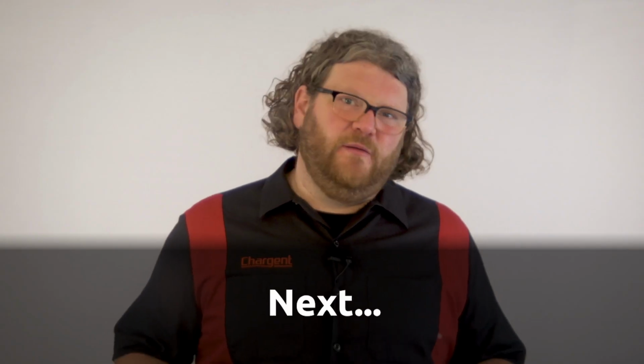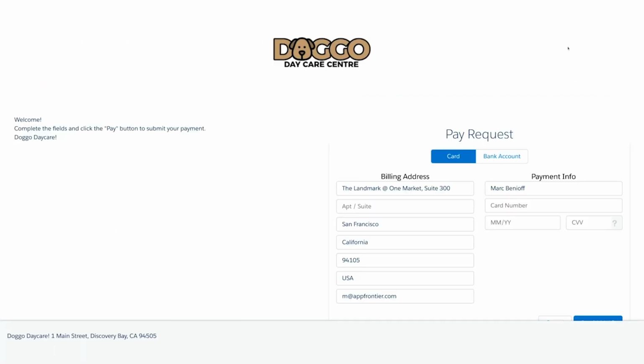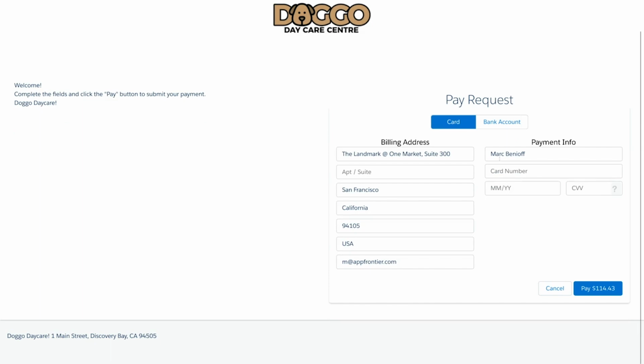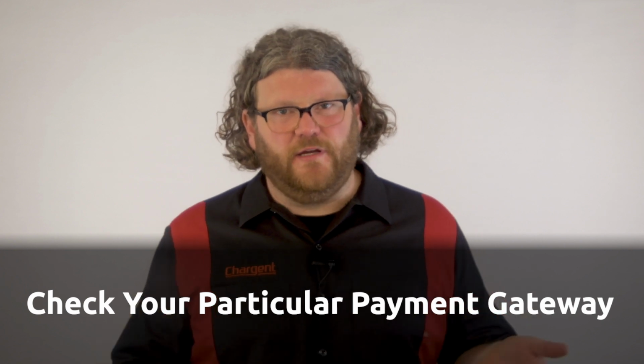Next, jump over to your email, and you should see a payment request notification. Click the link in that email, which will take you to your secure payment request page. Now that you're here, I'm going to have you enter a test card number, which you can find in the Chargent documentation for your gateway.